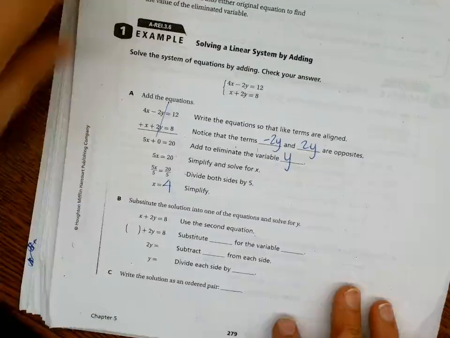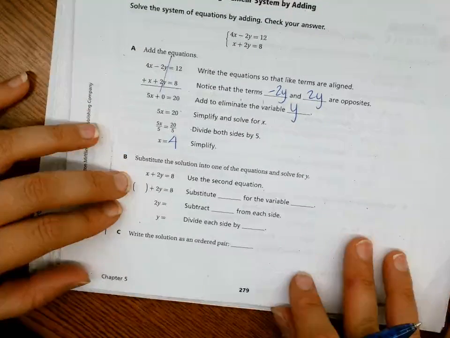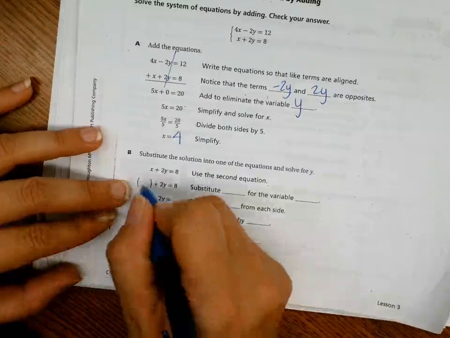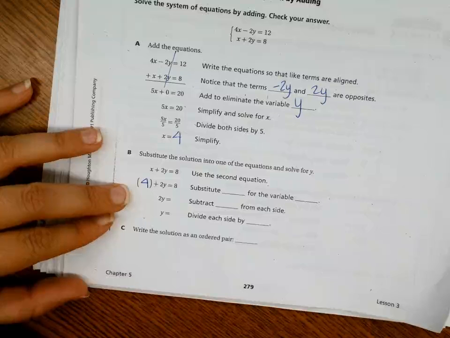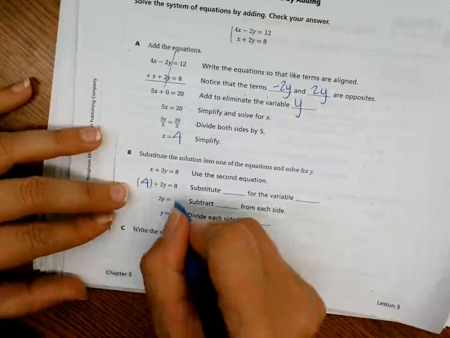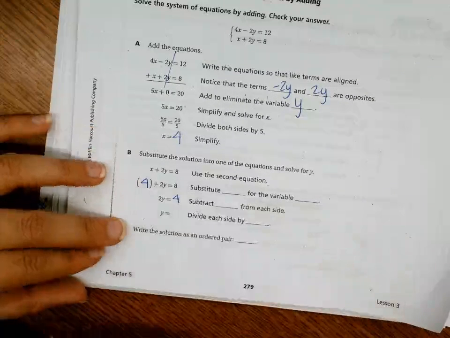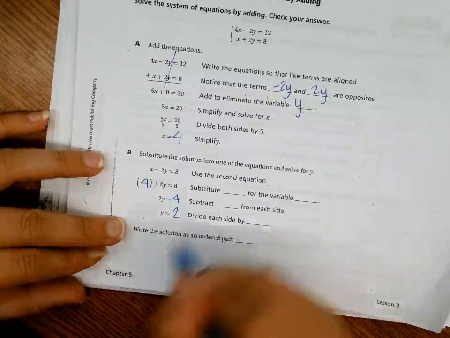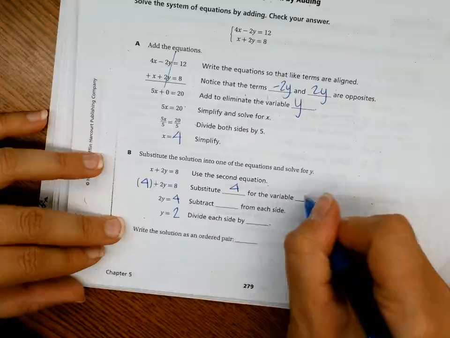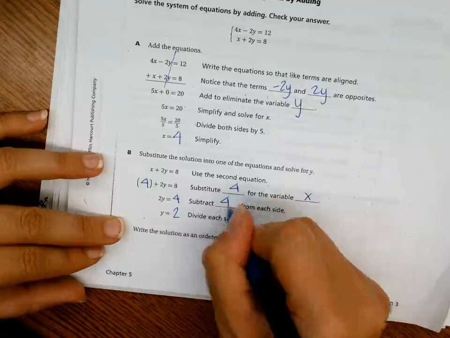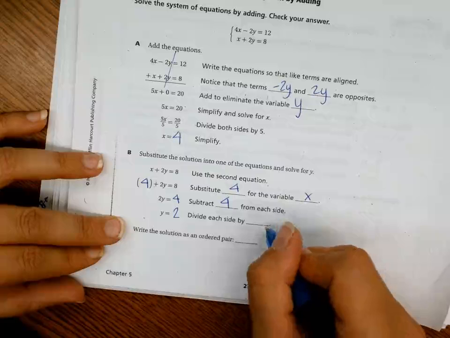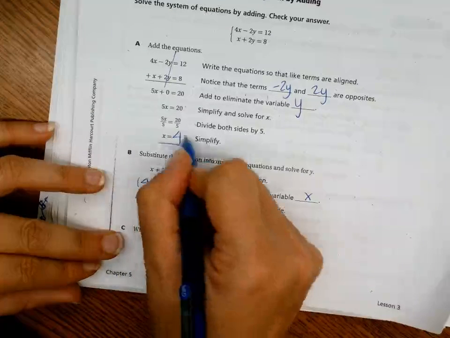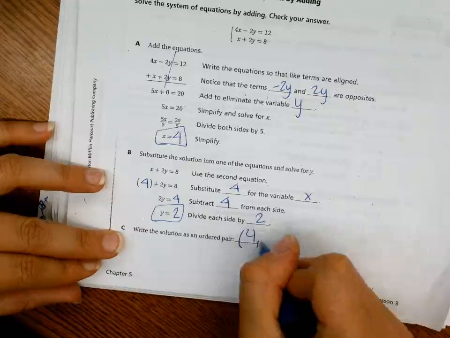So now once I solve for x, I can plug back into either of the original equations. So they chose this equation. And I'm plugging in a 4 for x. 4 plus 2y equals 8. I'm going to subtract 4 from both sides, giving me 2y equals 4. And I'm going to divide by 2 on both sides, giving me y equals 2. Alright, so I substituted in the 4 for the x. I subtracted the 4 from both sides, and I divided by 2 on both sides. So my solution, if x equals 4 and y equals 2, my solution is 4, 2, the ordered pair (4, 2).